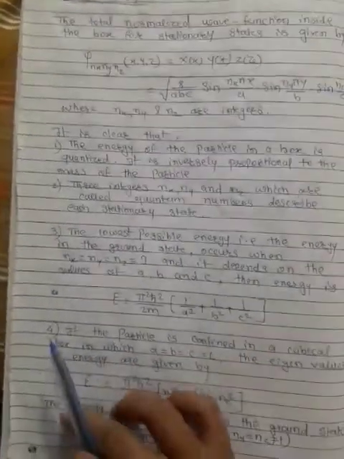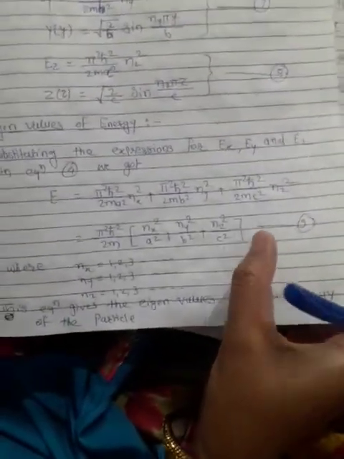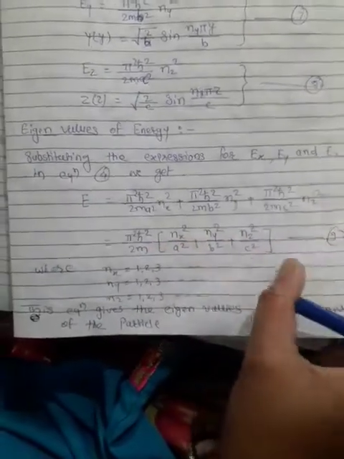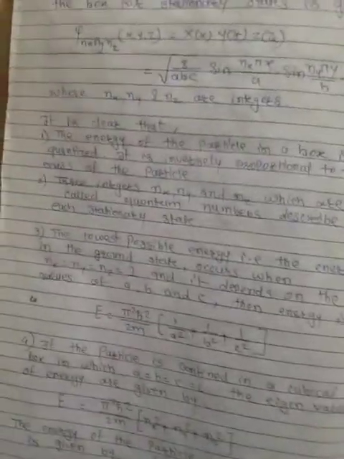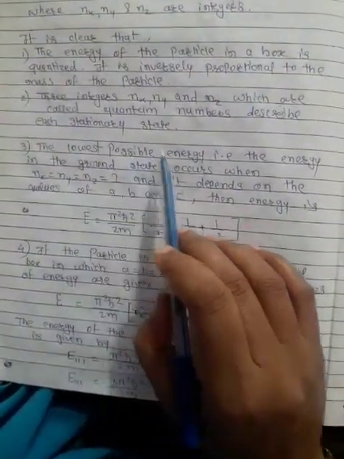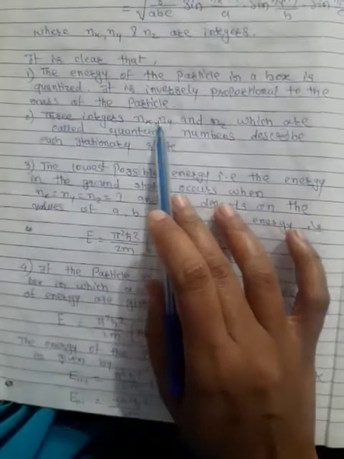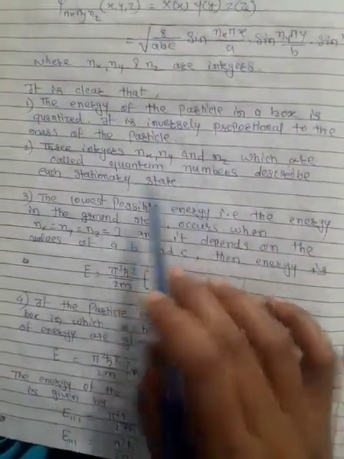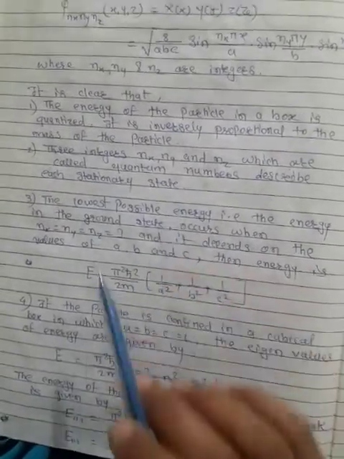From the energy equation and the wave equation, we can draw some conclusions. Among these, we can say that the energy is inversely proportional to the mass of the particle. The next is the lowest possible energy. The three integers nx, ny and nz, which are called the quantum numbers, describe each stationary state.